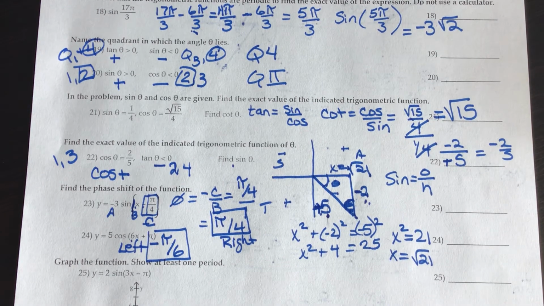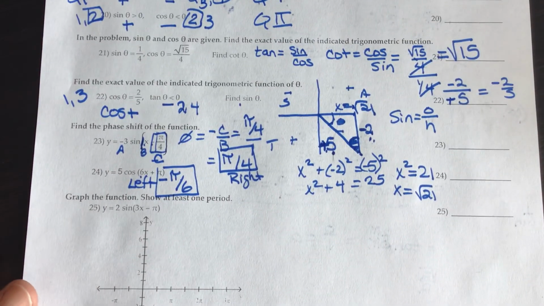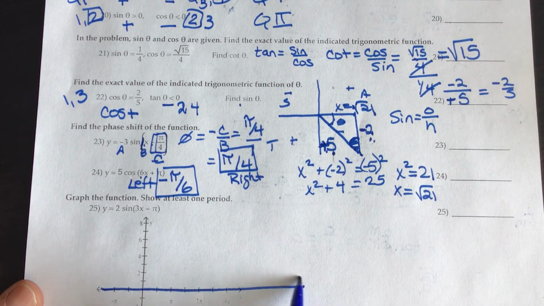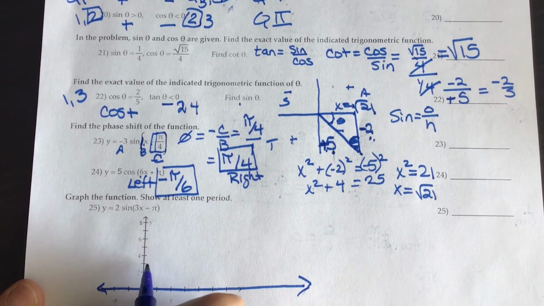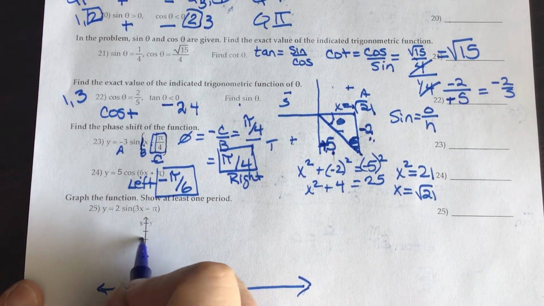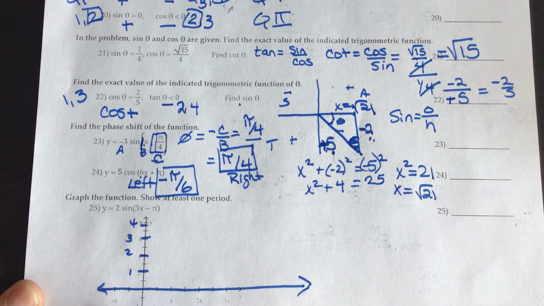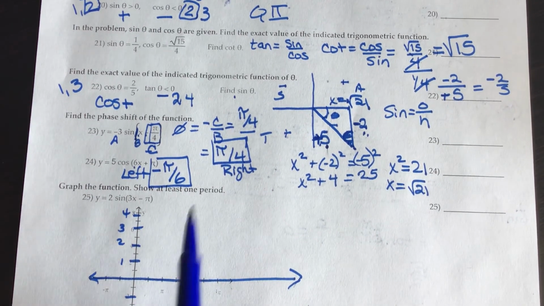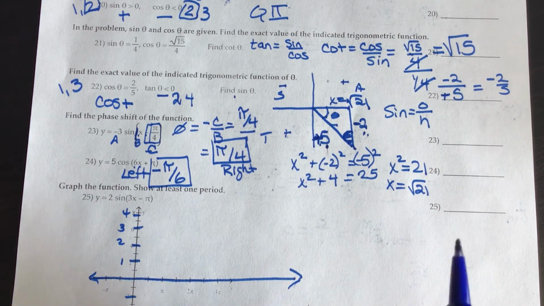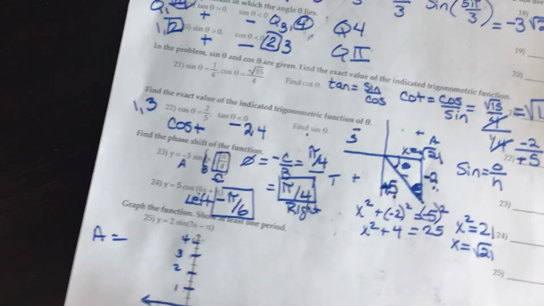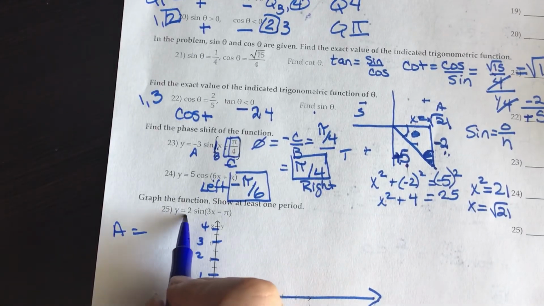And lastly, we are going to graph a function. I don't like how this is labeled here, so I'm going to label my own graph. I'm going to call this 1, 2, 3, 4. 1, 2, 3, 4. It's negative 4, negative 2. And, all right, so what I'm looking for here, I need to know the amplitude. So the amplitude of this is 2.